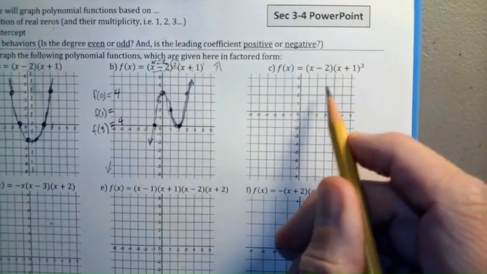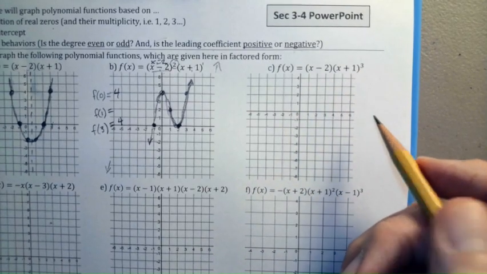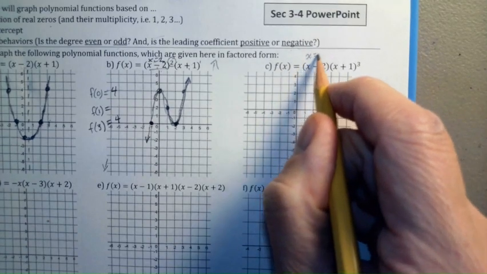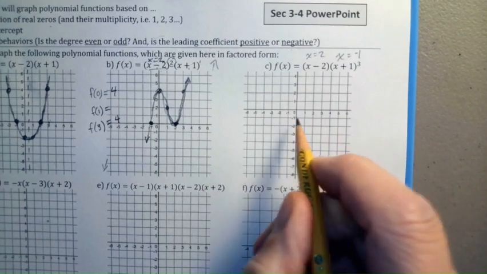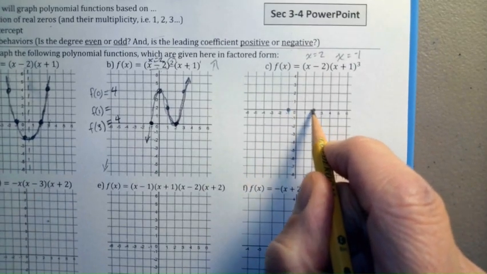All right, let's look at similar zeros, but with different multiplicities on this one. So let's start with our zeros. We know x equals 2 is going to be a 0. x equals negative 1. Again, same real zeros, so negative 1 and 2.